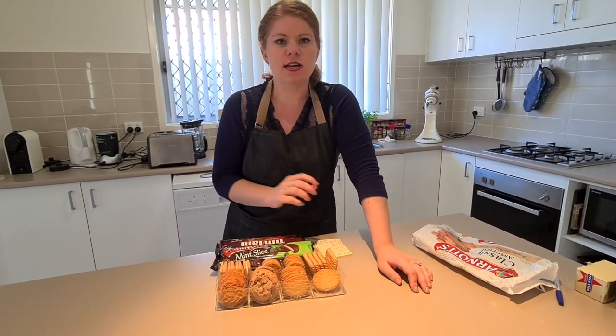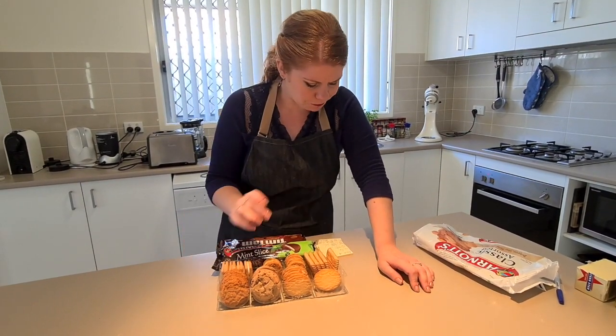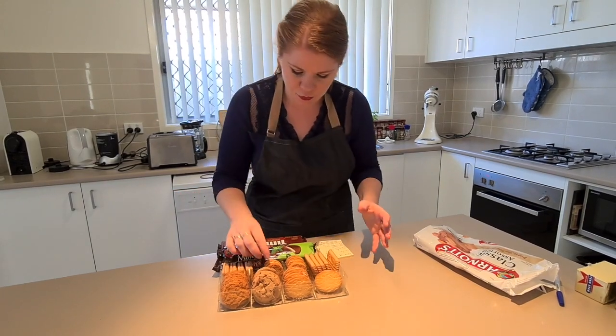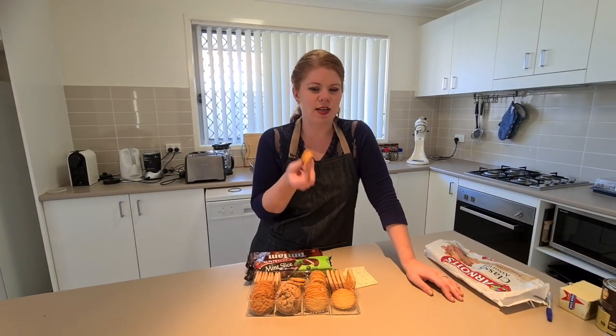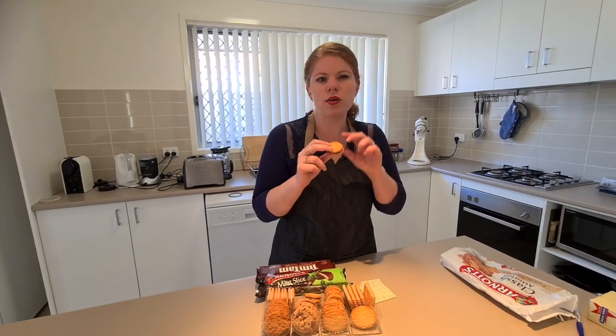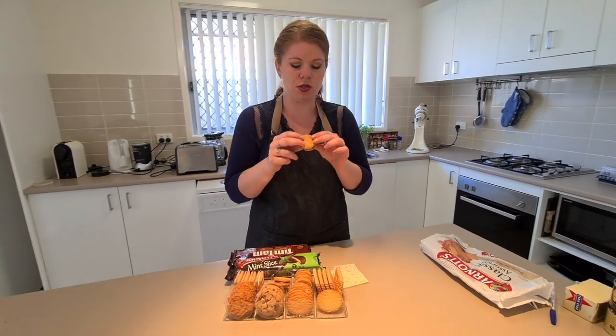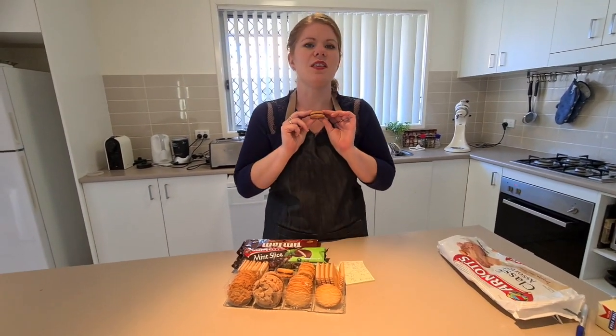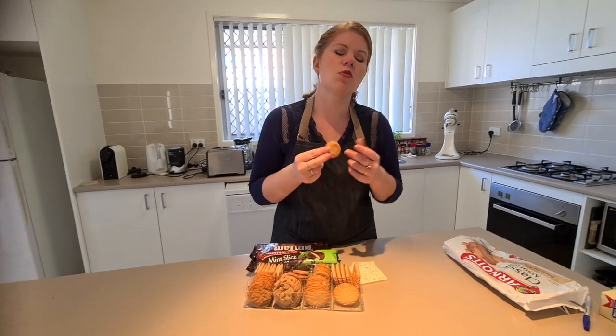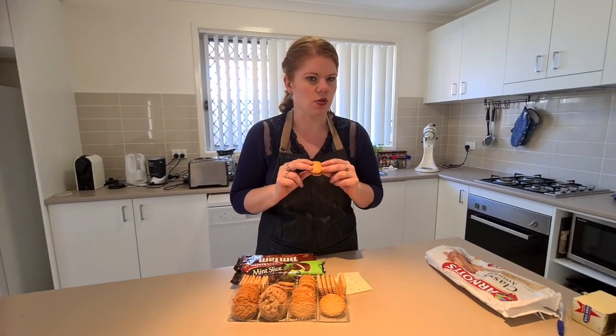Now, we're starting to get into a little bit more complex sort of questions. So next we have the humble Kingston. We're starting to get to more extended response styles of questions. You see this one here has a little bit of filling in it. Again, the biscuit itself is not too complex, but we do have the delicious chocolate cream filling.